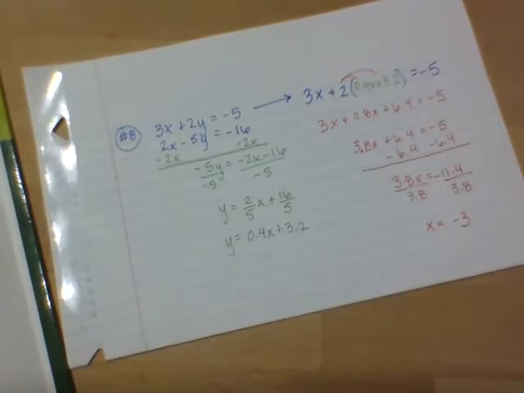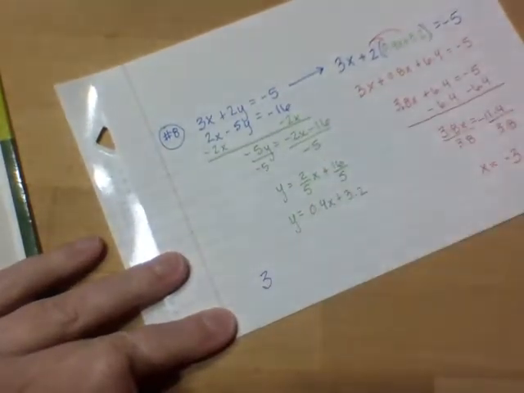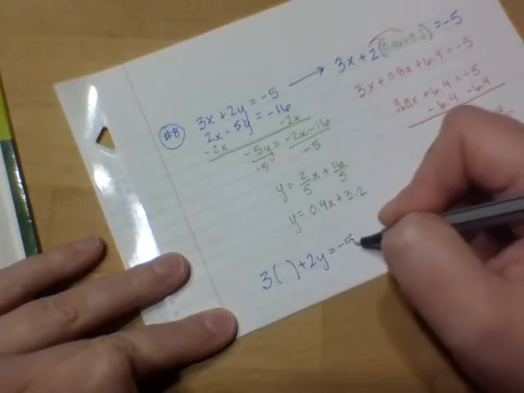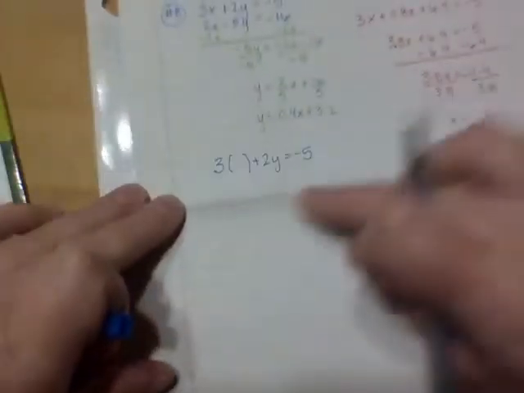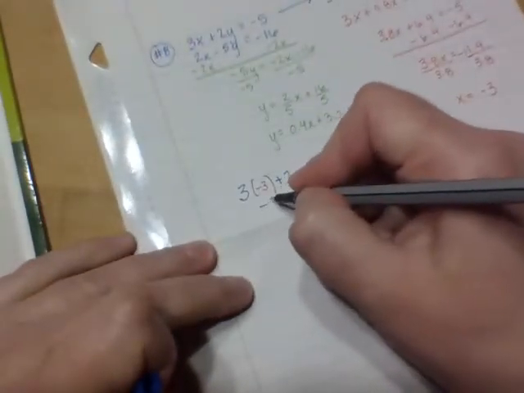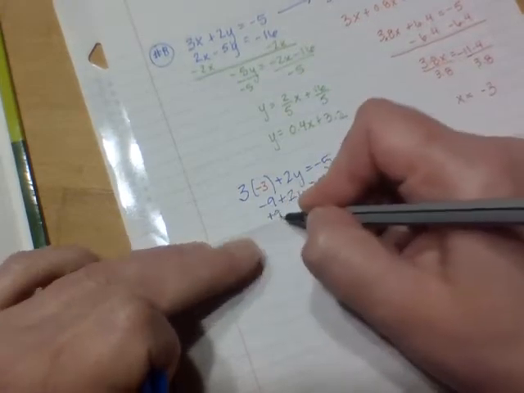So now that we have negative 3, we plug a negative 3 back into one of the original equations up here. So we're going to have 3 times negative 3 plus 2 times y equals negative 5 in order to find out what our y value is. So plugging in a negative 3 instead of the x leaves you with negative 9. And we'll move the 9 over.